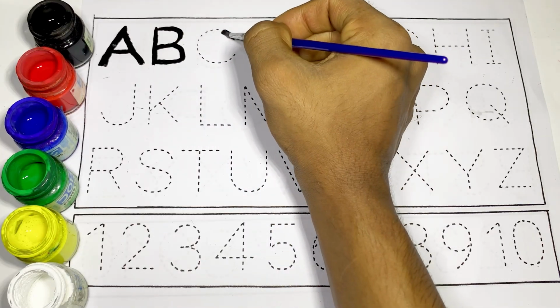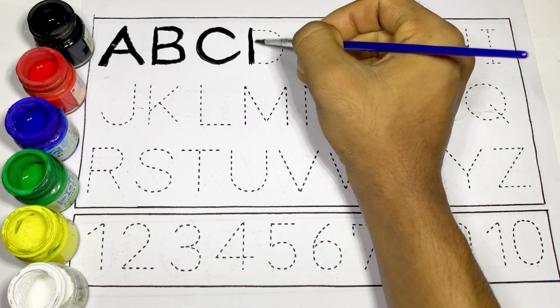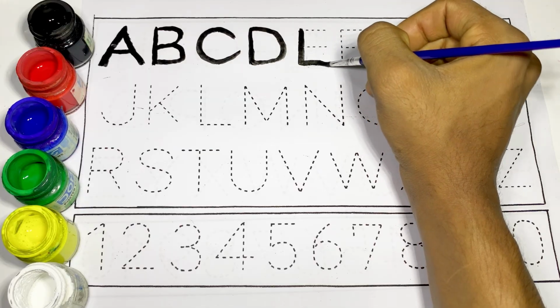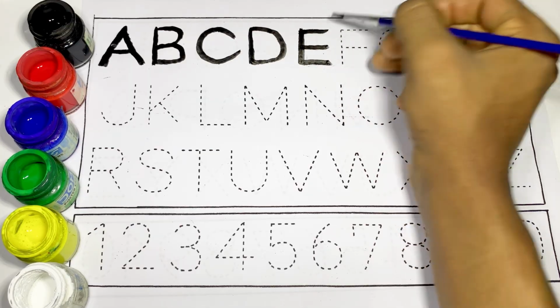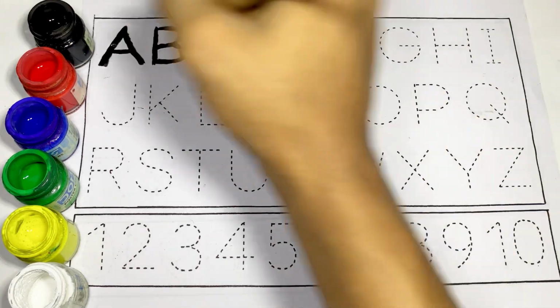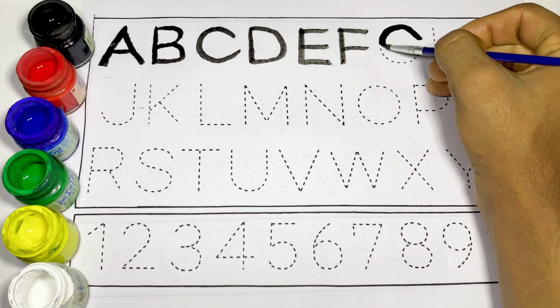C. C for cat. D. D for dog. E. E for elephant. F. F for fish. Kids, again use black color and draw G. G for goat.